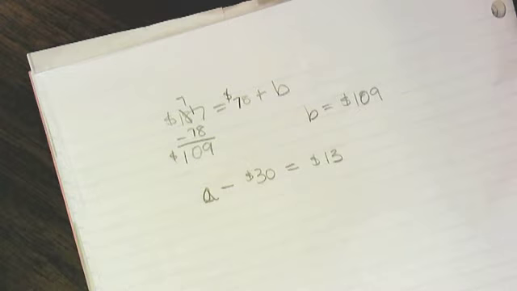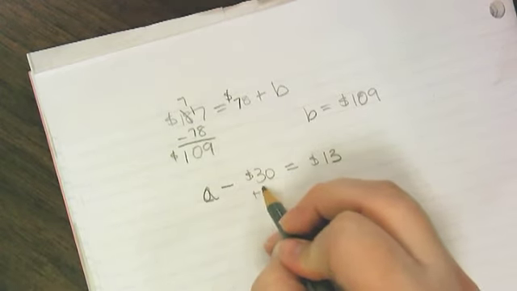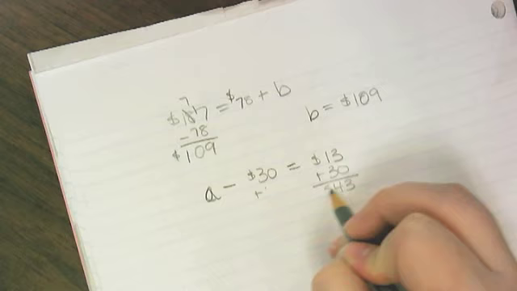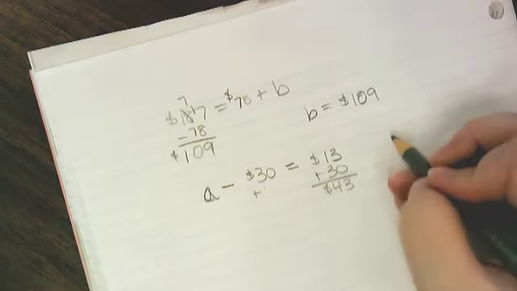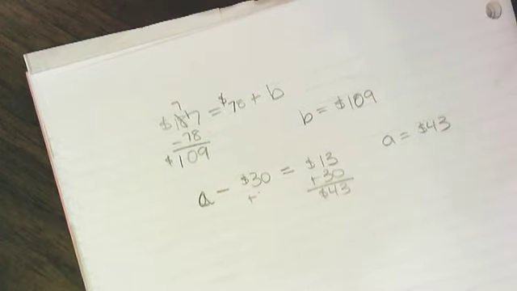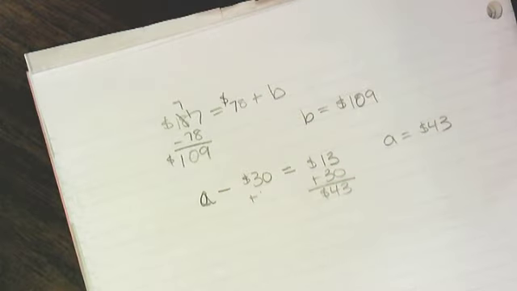Yes. You go 30 plus 13. So your parents are a little weird, and they give you an allowance of $43. Okay. What you're doing is you're doing the opposite operation.